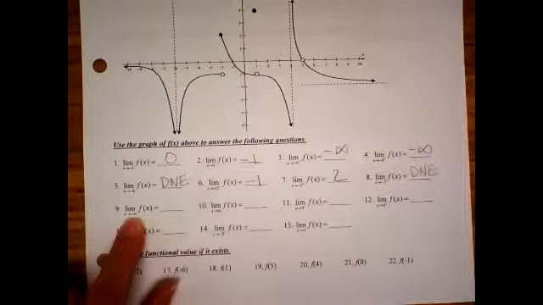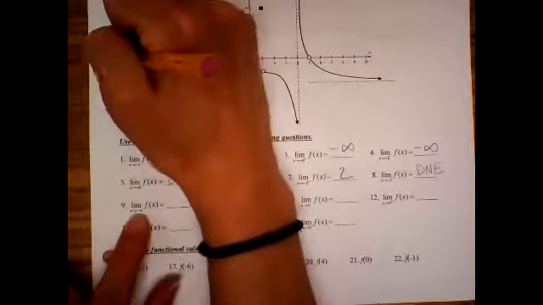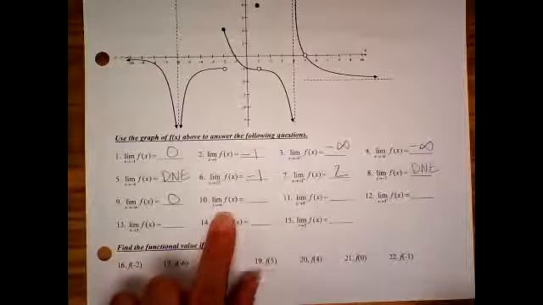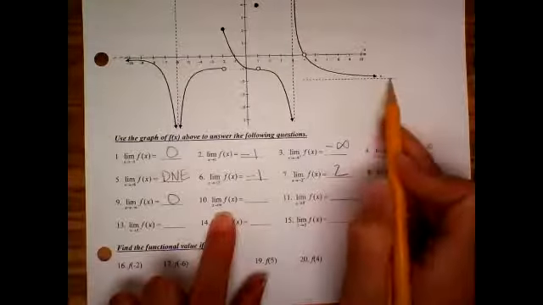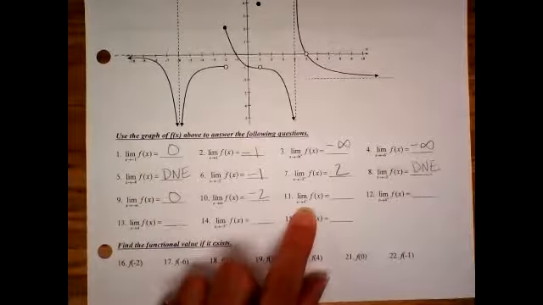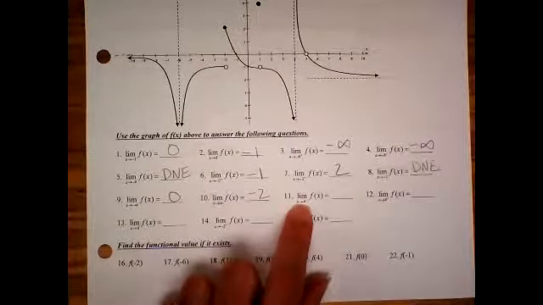All right, limit as x goes to -infinity. That's this side right here. Where are we leveling off? 0. Limit as x goes to positive infinity. That's the right side of the graph. -2. Do you remember doing end behaviors in algebra 2 and pre-calc? That's exactly what that is. That's all that is.